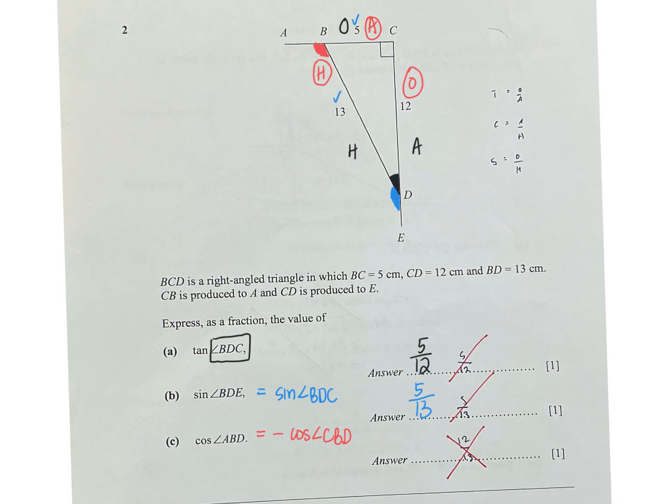So A over H is 5 over 13. So negative 5 over 13. So just take note of this. Cosine, tangent, both negative. Only sine is always the same.